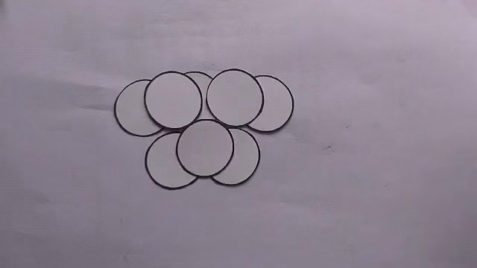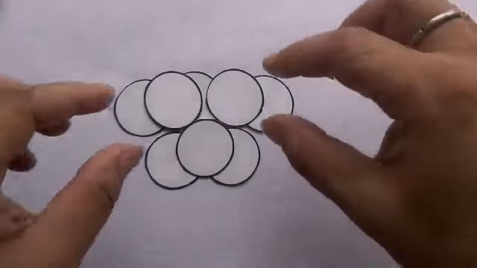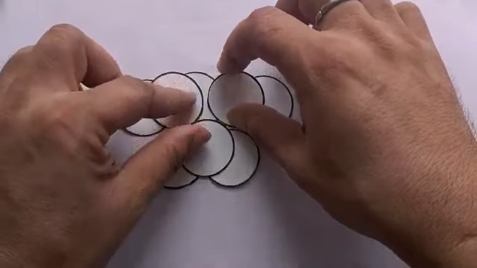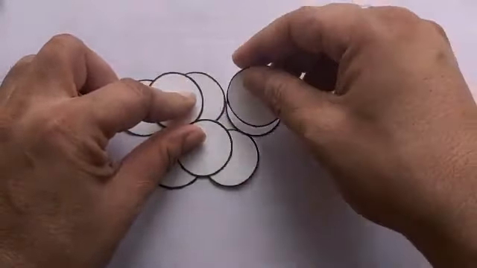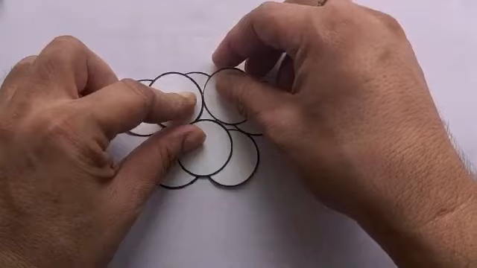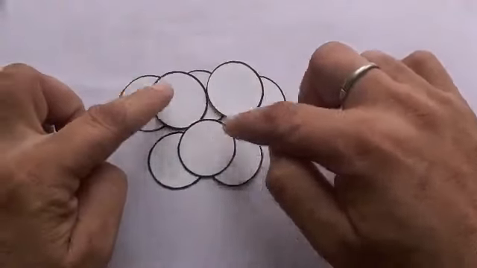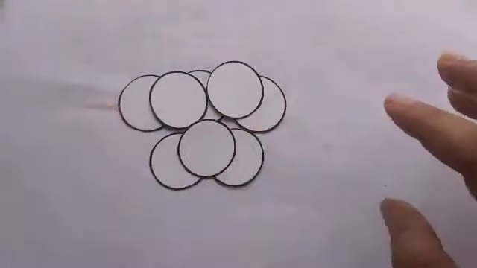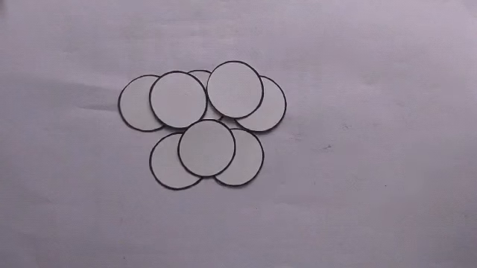Other one is another arrangement in which the next layer is positioned so that it covers the gap when they are in contact. Wherever they are in contact, next sphere is positioned above. This is how they are covering the gaps. Now these two arrangements will result in different types of holes.